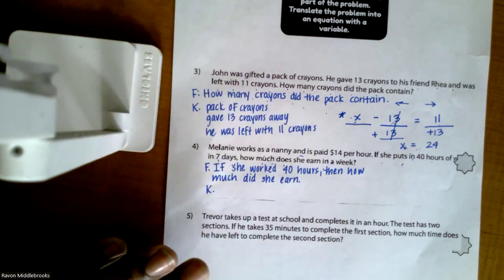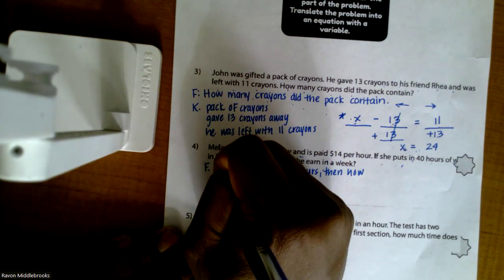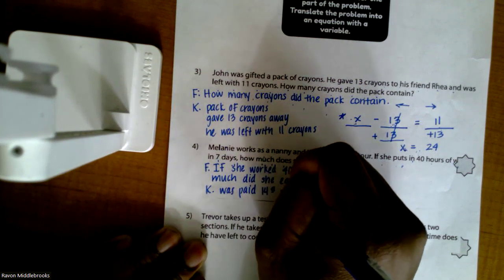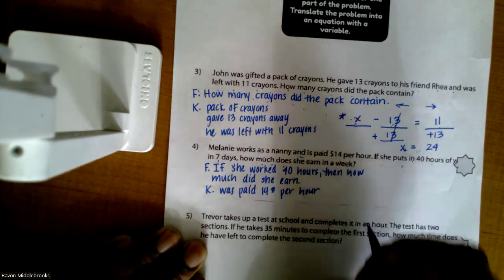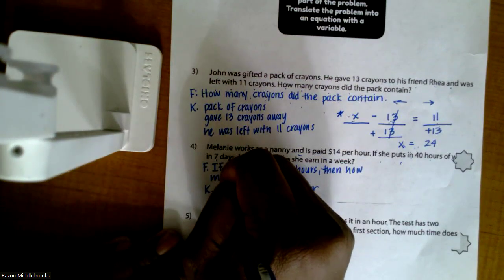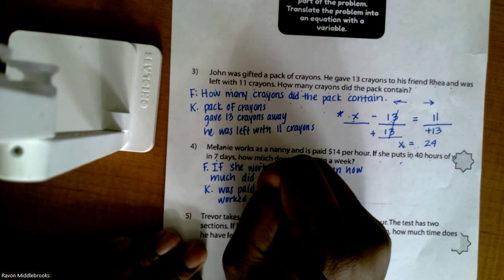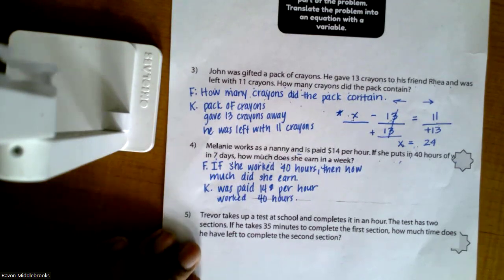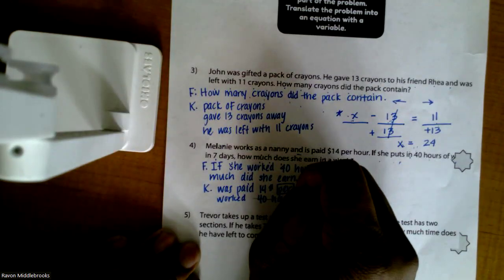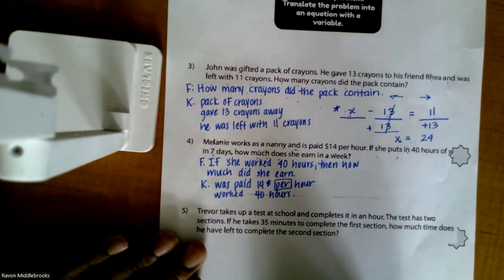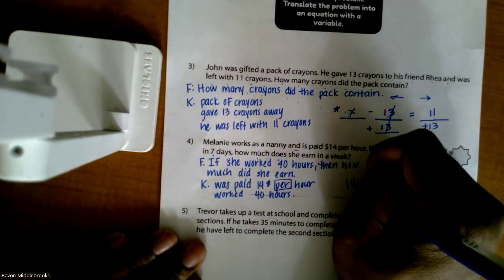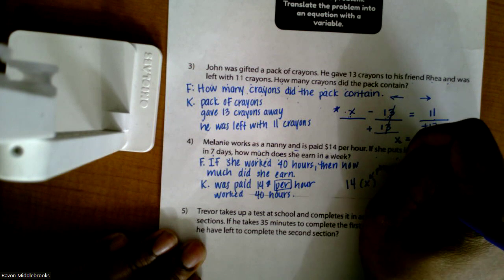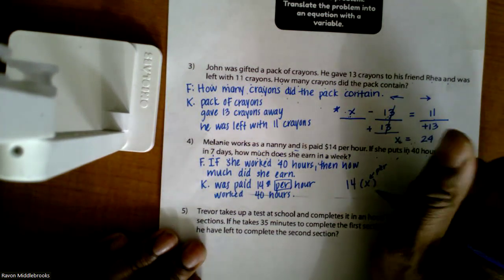We know that she was paid $14 per hour, and we know she worked a total of 40 hours. We also know that per represents a variable. So she worked, $14 per hour, right?